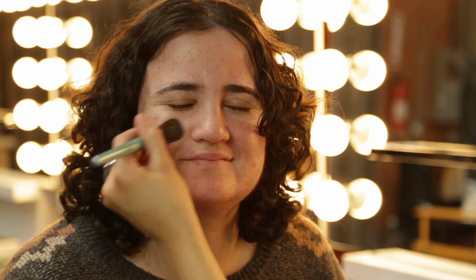So just a light spread. You can already see how that's neutralizing the red underneath her skin. After I've done that, I'm going to go in and spot treat each blemish with a neutralizing green concealer, just right on to each area of redness.